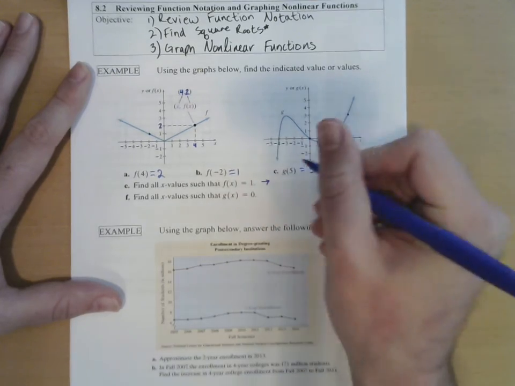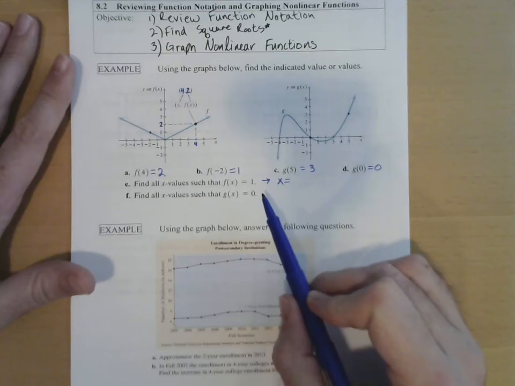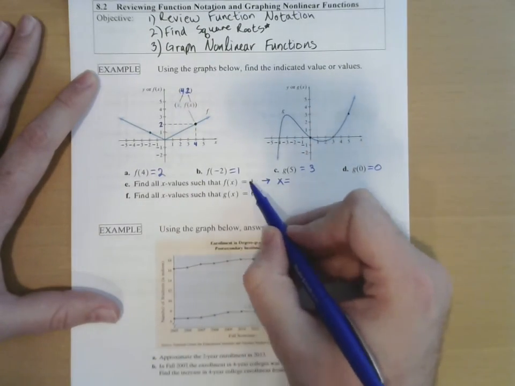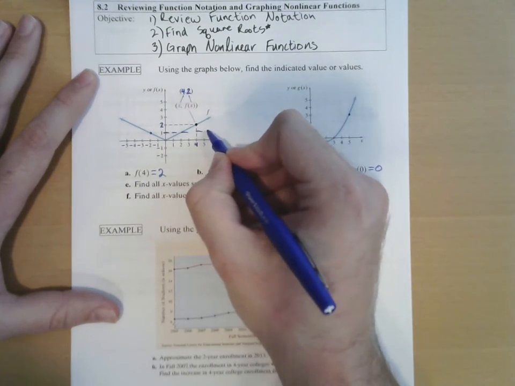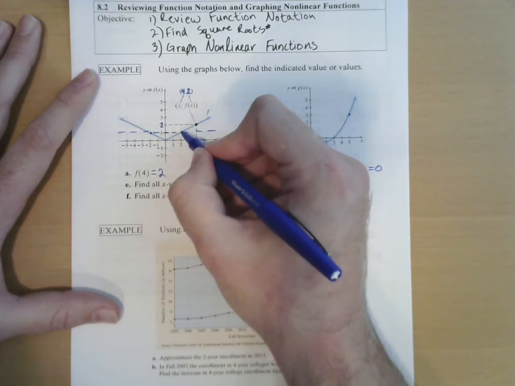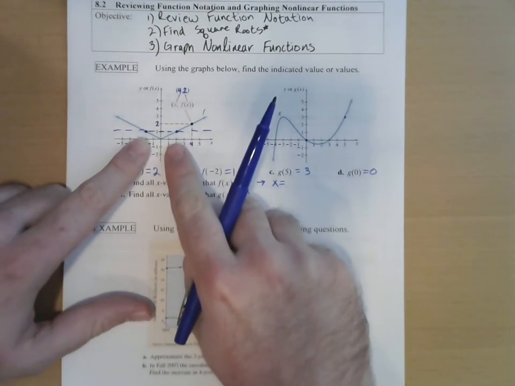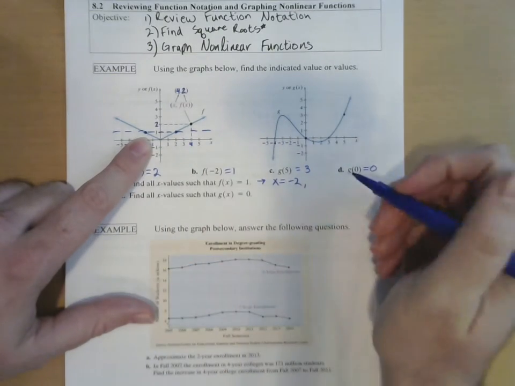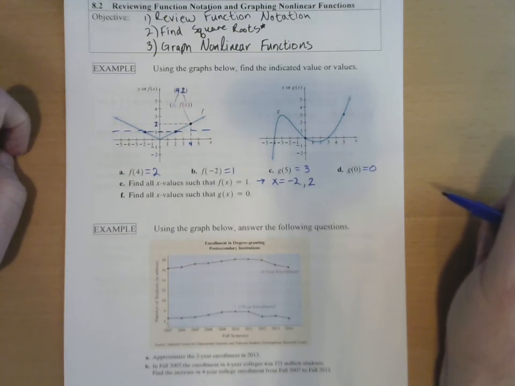Now in parts E and F here, we're finding x values. So it says find all x values such that f of x equals 1. The way that I like to do this is find the y equals 1, because that's what this is, and just put a little dashed line across. And you just go and plot everywhere where that crosses the function. And so we already knew one of them at x equals negative 2. And by doing this, we can also see that x equals 2 is going to work for that as well. And that would be our answer for part E.